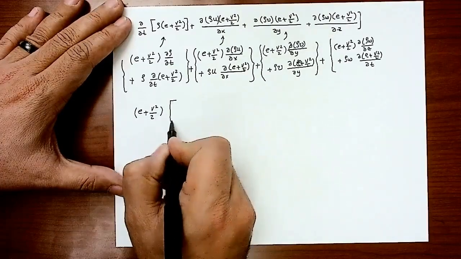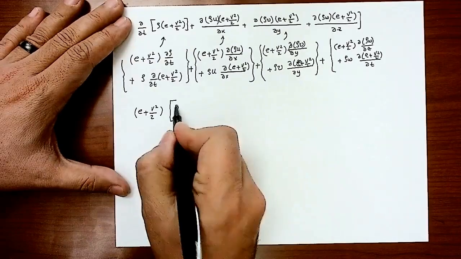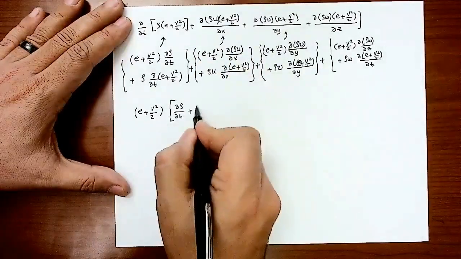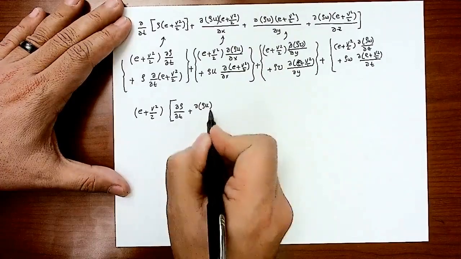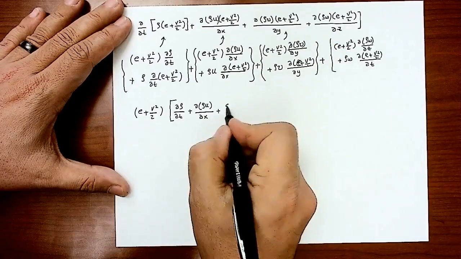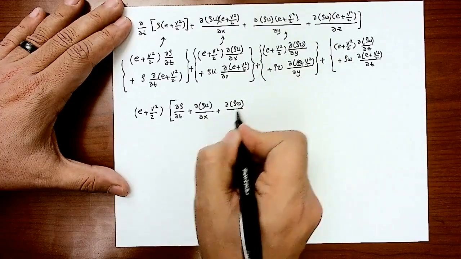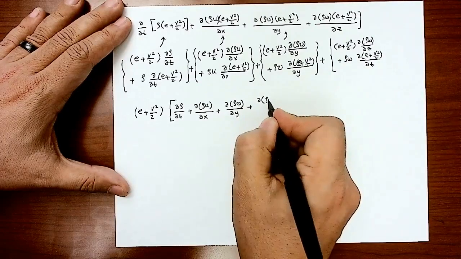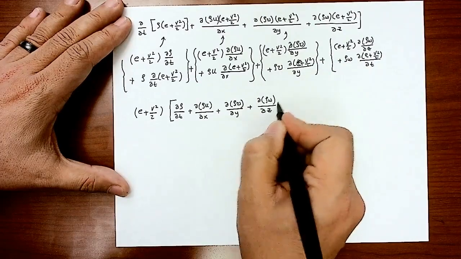From this term, I will have ∂ρ/∂t. From this term, I will have ∂(ρU)/∂X. From this term, I will have ∂(ρV)/∂Y. Plus, from this term, I will have ∂(ρW)/∂Z.